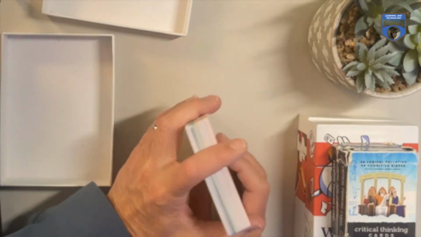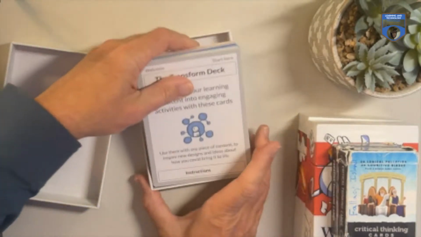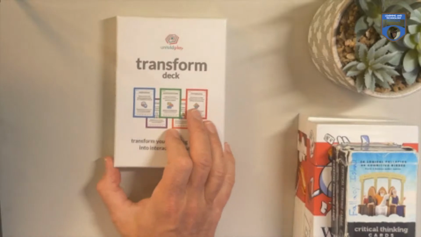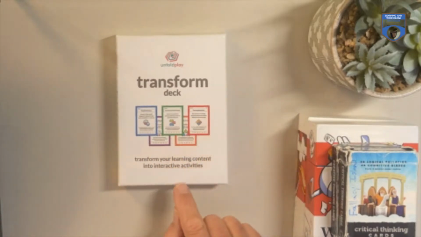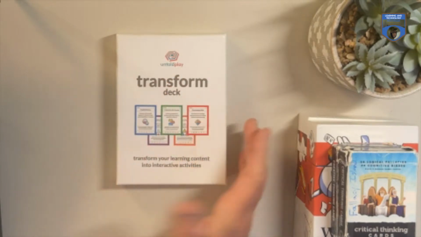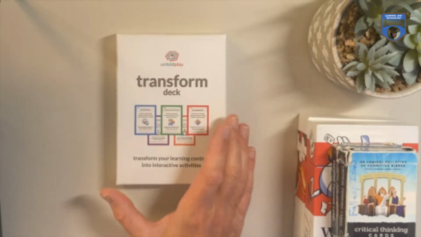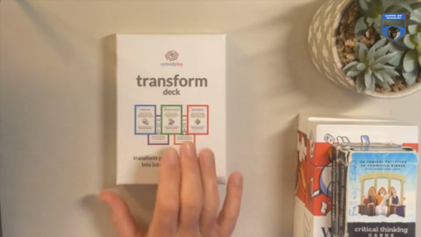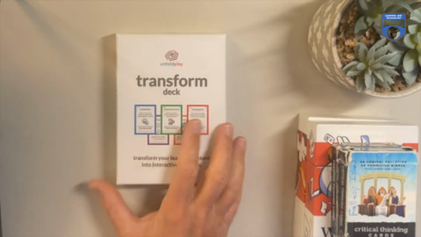And this is one of my favorite decks, this Transform deck. It's by a company called Untold Play, although it's by an individual who's a great guy. So Untold Play is where you'll find it. That's a company by an individual in the United Kingdom, I believe. And I highly recommend this deck. It is available on Deckable.